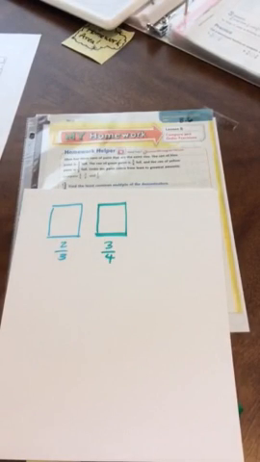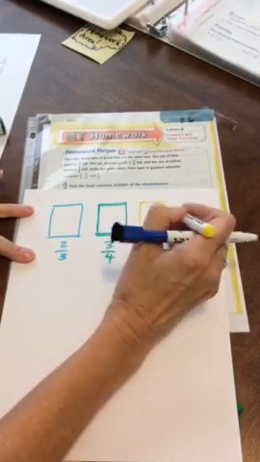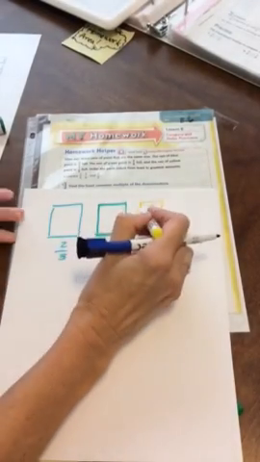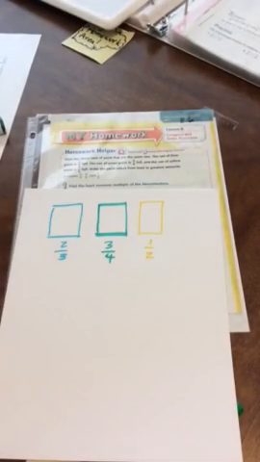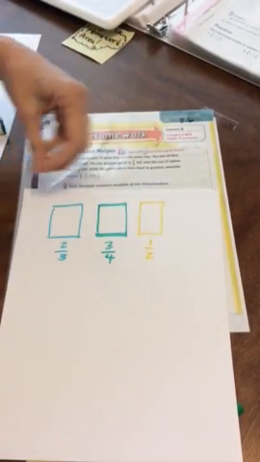And finally, she has a can of yellow paint, which is 1/2 full. Now, we can certainly mark those where we think they are, but you're going to have trouble making sure that they're exact comparisons. So we're doing this with our numbers, okay?